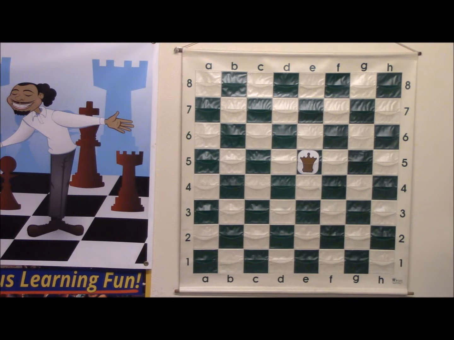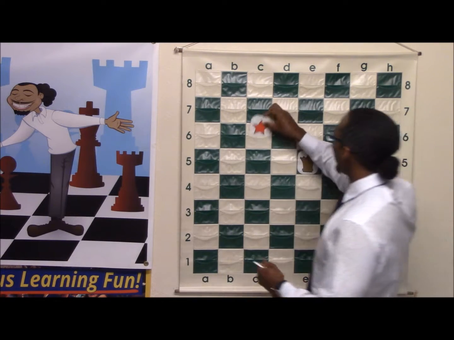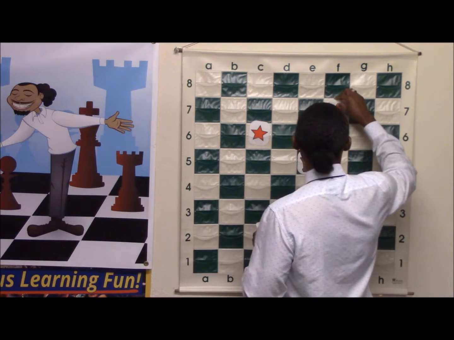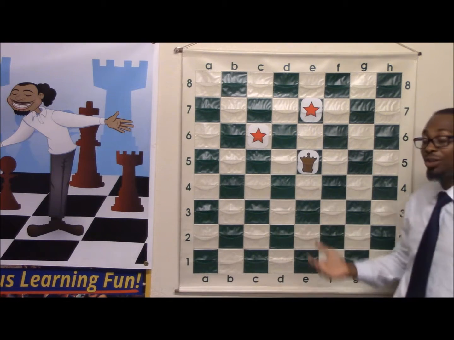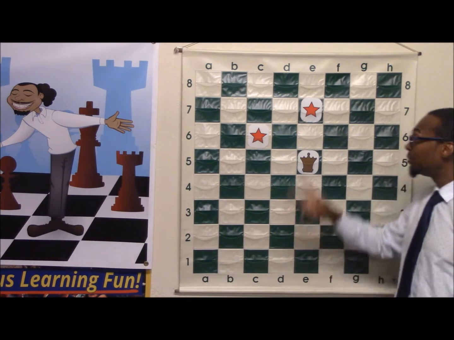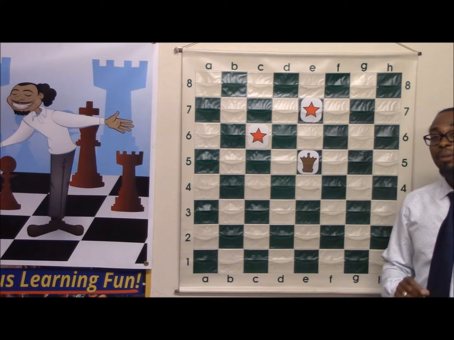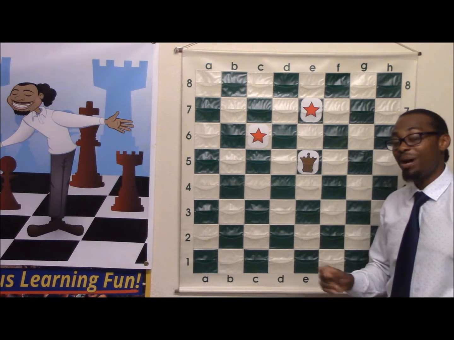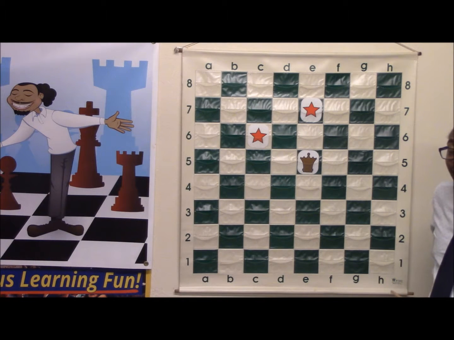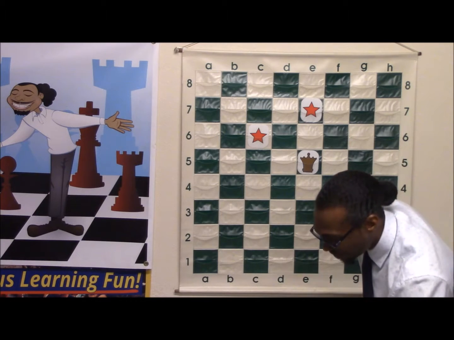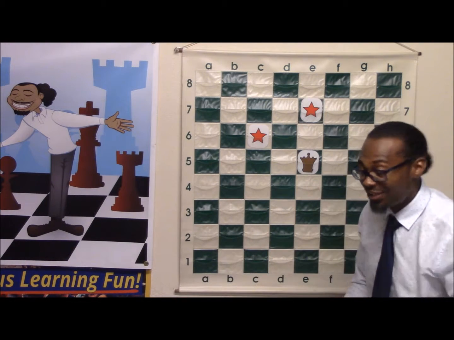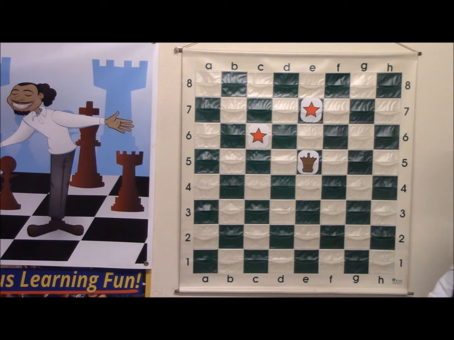Last question for my Jedis in training here. If I were to put up these 2 stars, and I asked you how many of the stars were under attack by the queen. 2 stars on the board, but how many are under attack by the queen? What would you say? Knowing that the queen can move and attack anything above her, below her, to the side of her, diagonal to her. And I'm going to follow my light. Always follow the light. Here we go.